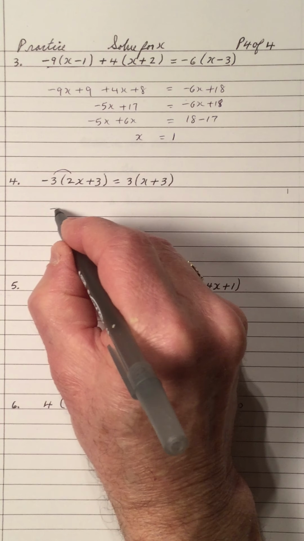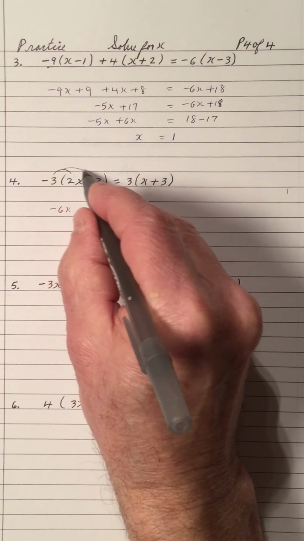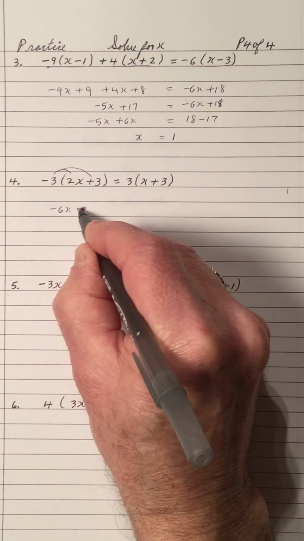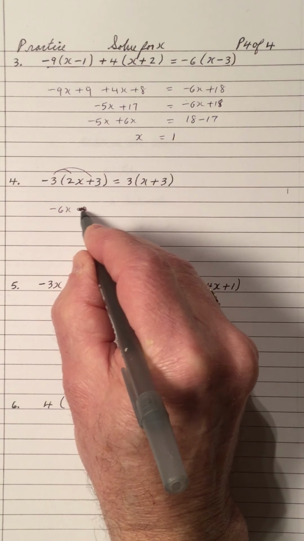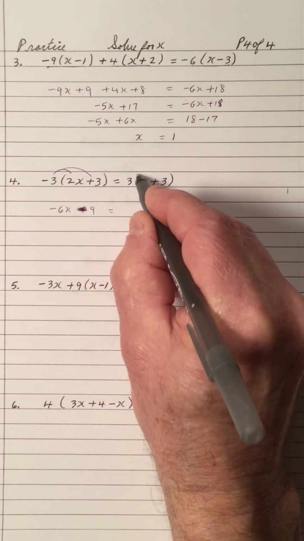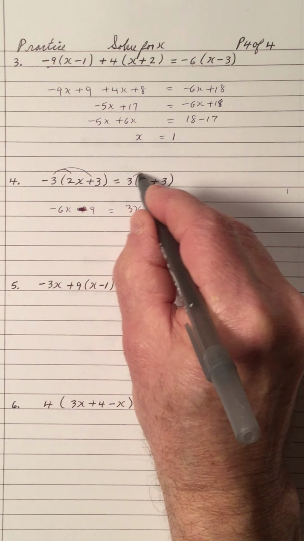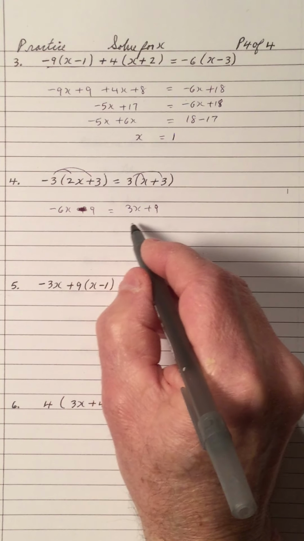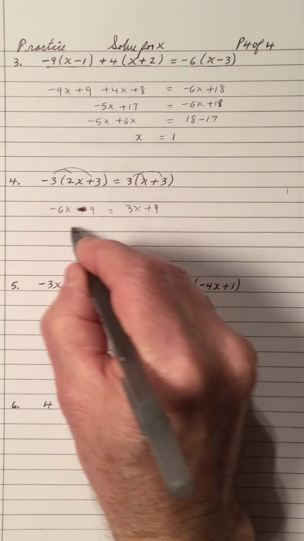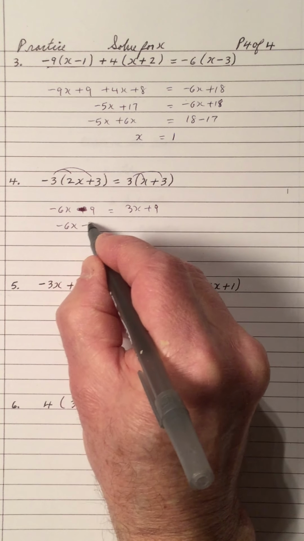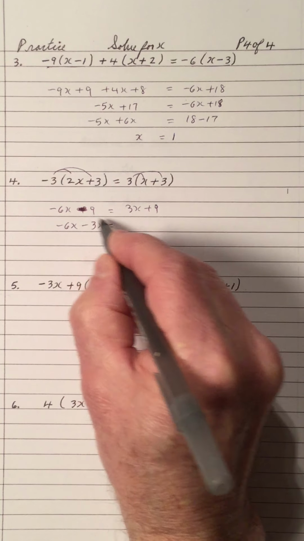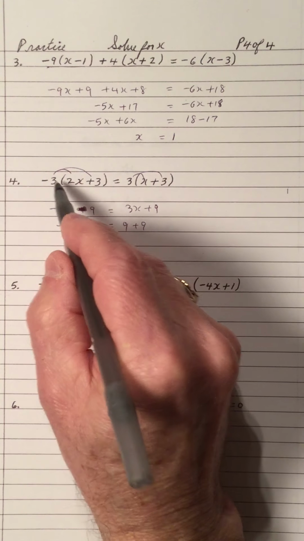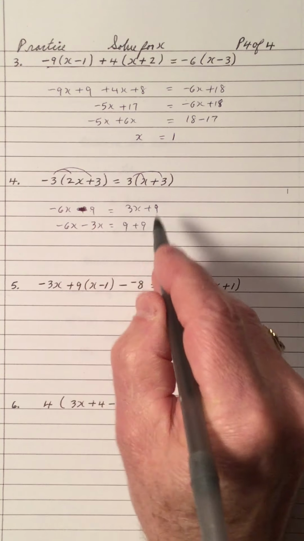Here we go. Negative 6x. Negative 3 times plus 3. Oops, almost made an error. That's a negative 9. 3 times x, 3x. 3 times 3, 9. That's a negative. So the plus 3x goes to the left, becomes a minus. The minus 9 moves over to become a plus 9. That's a negative 9. Negative 3 times 3 is negative 9.